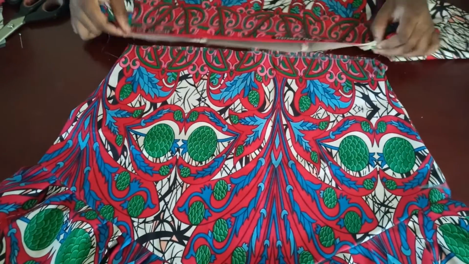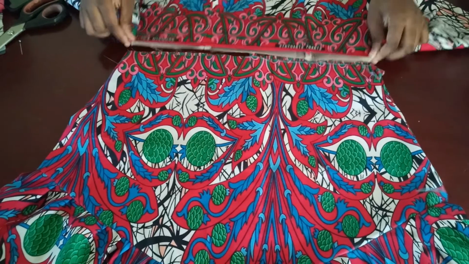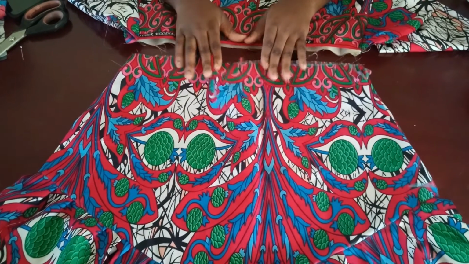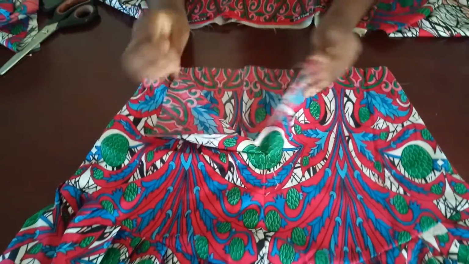This is where my side seam is. This is also the side seam of my skirt. You see, it fits. But if you want, you can still add your dart. It doesn't matter. So this is the back. I left room for my zip allowance here. So now let's go over to the top.